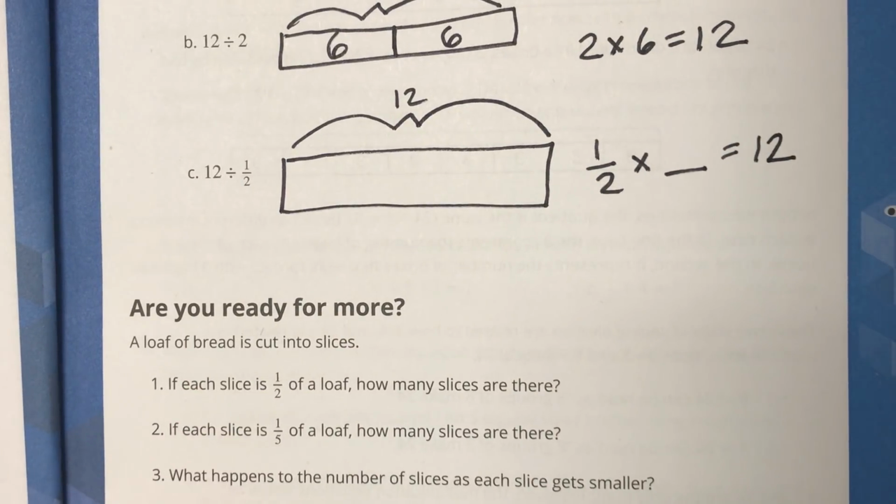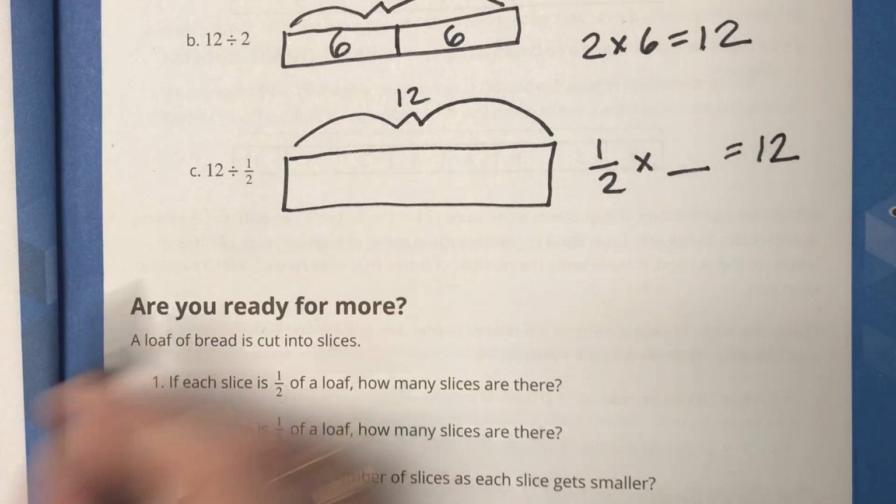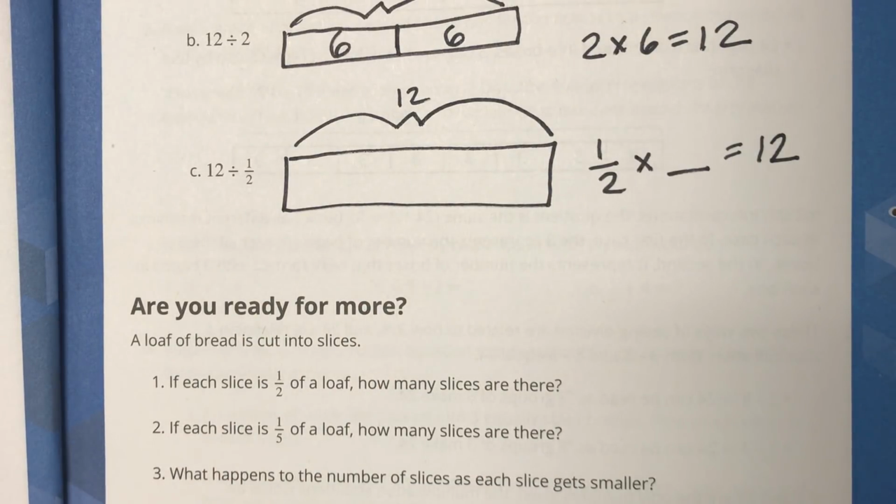So if we were to split this, what do you think about splitting this? Because what times 1/2 is equal to 12? And sometimes you might have to think about it before you even put your groups up.